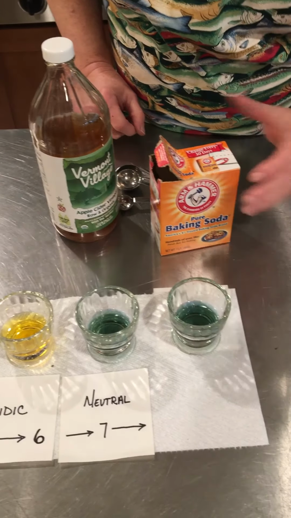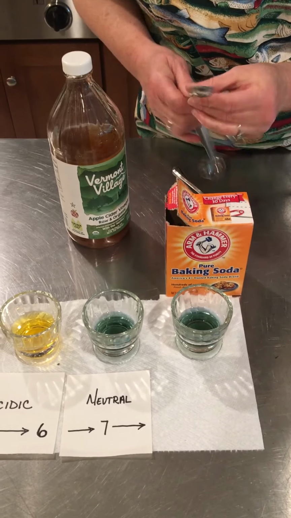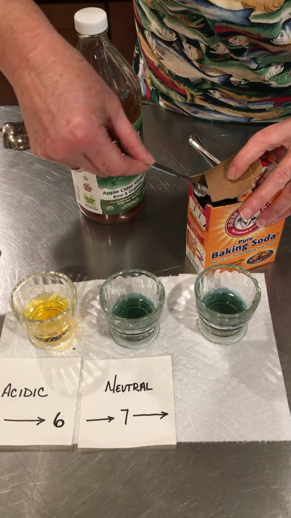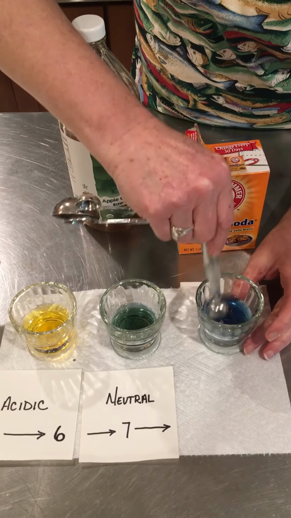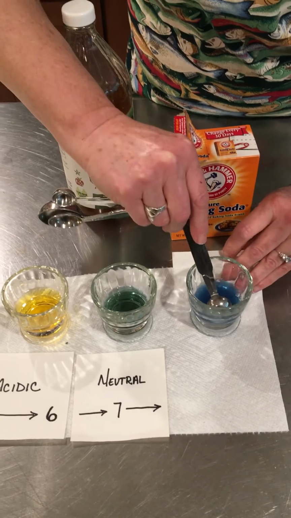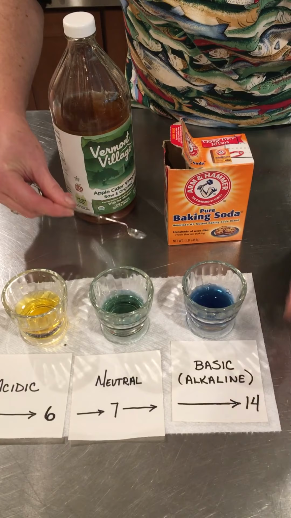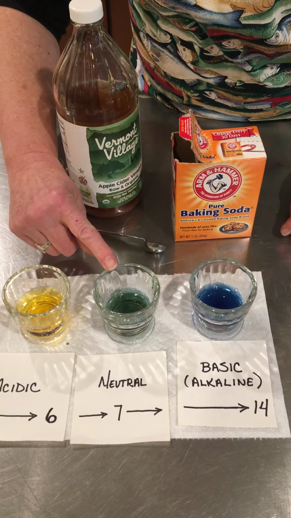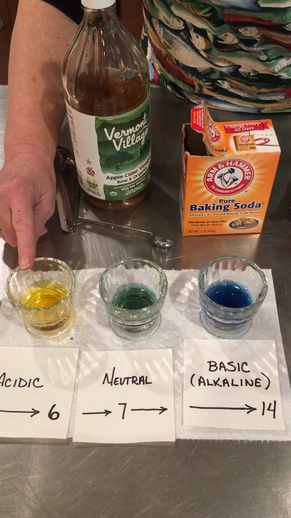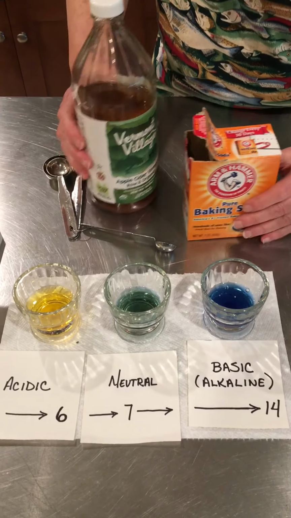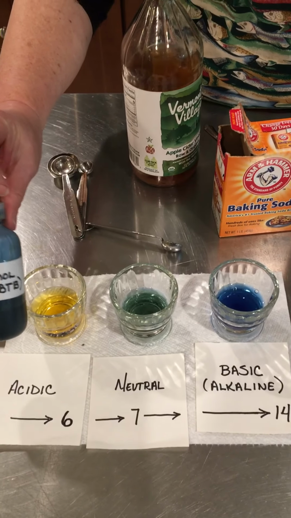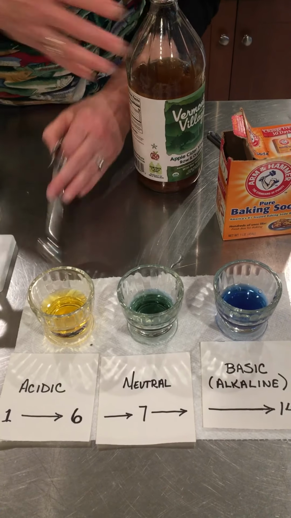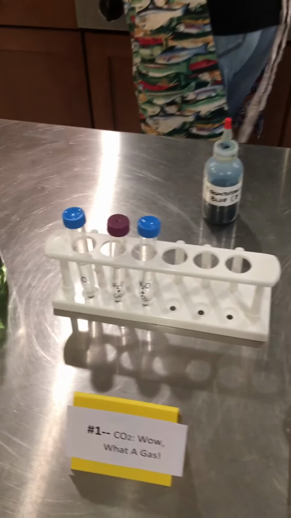The next one, though, is we're going to use baking soda. Baking soda is a base. So we're going to add a little bit of baking soda to this one, and look what it does. And you guys can remember that BTB is blue in base. It's green in neutral, and it's yellow in acidic, okay, in acid. All right, so we're going to remember that, and we're going to be using BTB in the rest of our little demonstrations here.